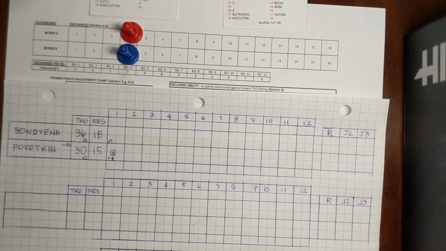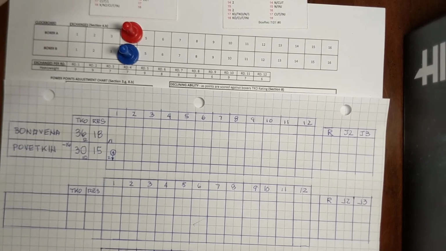Now, because Bonavena got knocked down in this round, he has a special defensive condition, which means if Povetkin rolls another knockdown chance in this round, Bonavena is automatically going to go down because there's no power reduction yet because everybody's TKO resistance is at top. But note that if Povetkin rolled a 3 again, that N1 wouldn't take effect now because he's already got one knockdown.